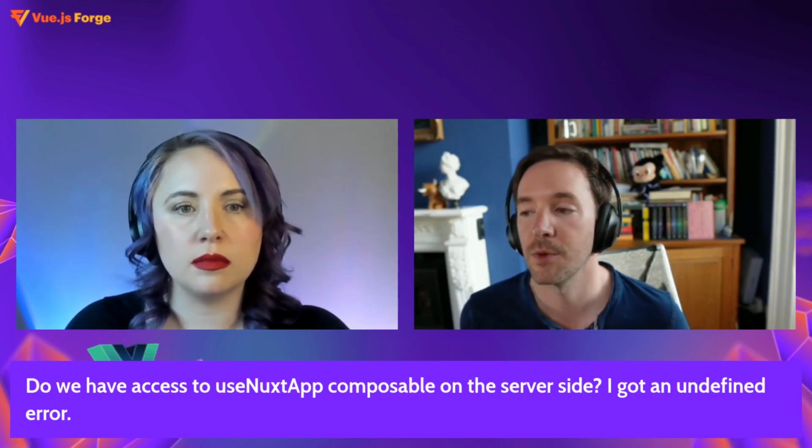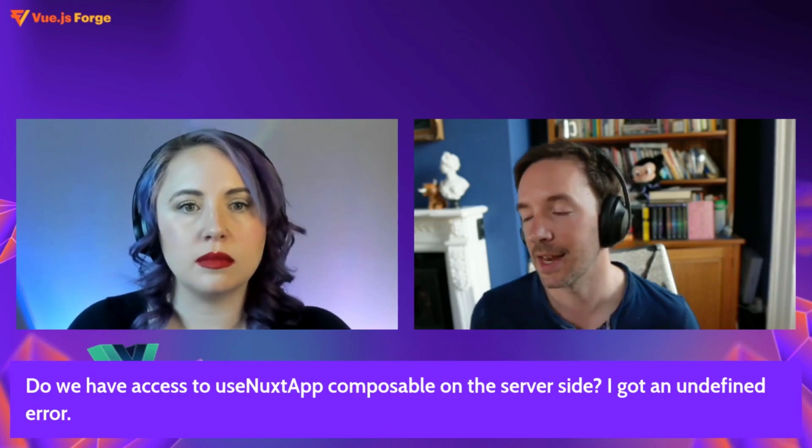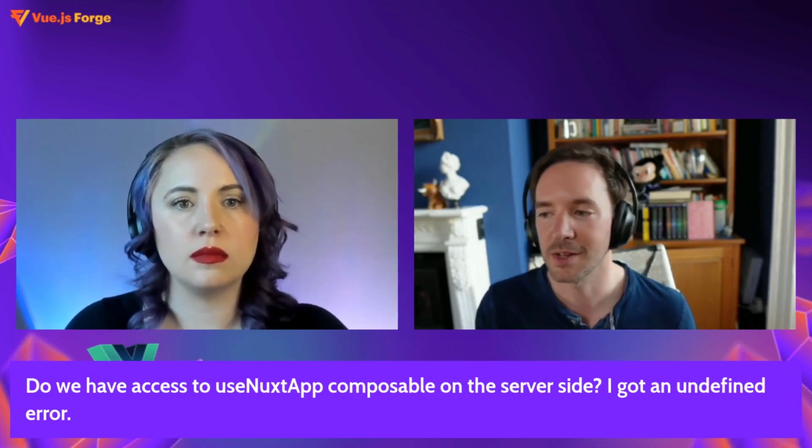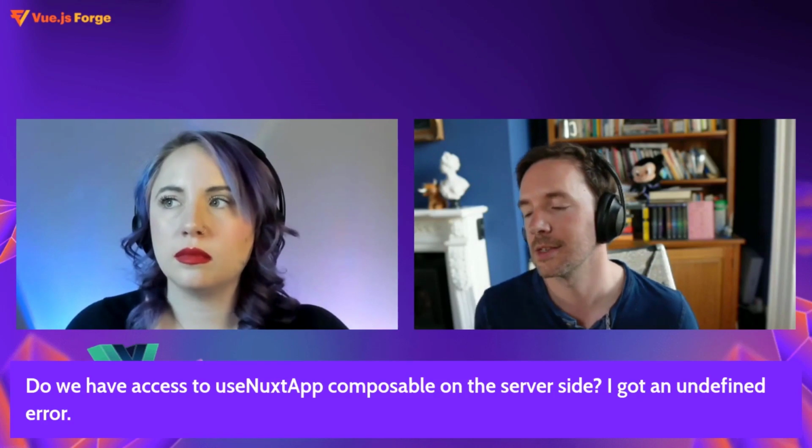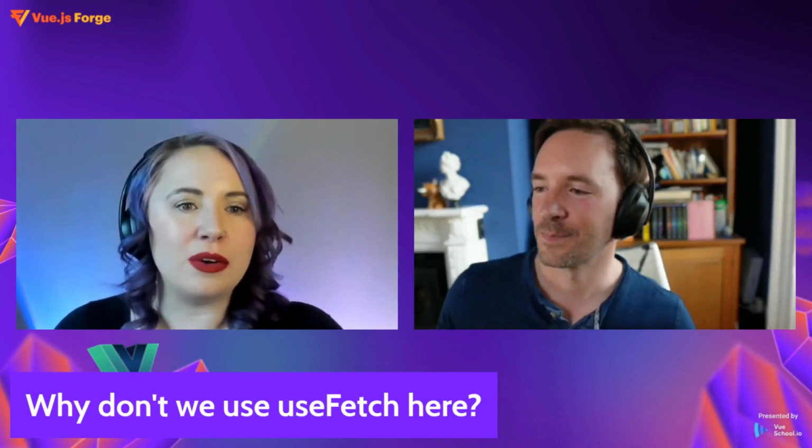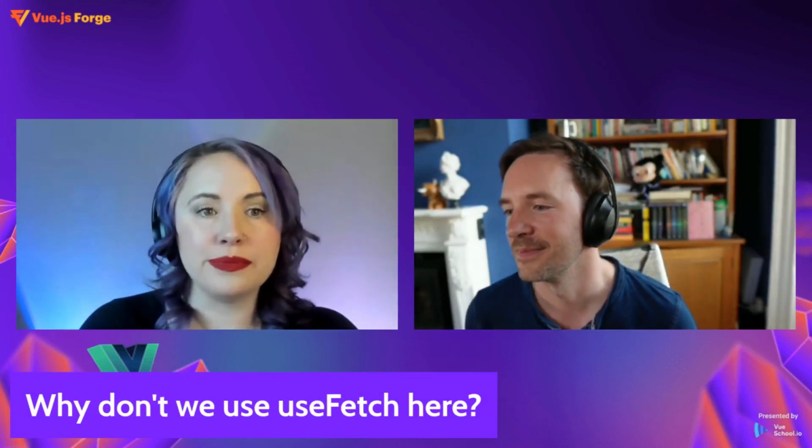We have an upcoming DX improvement that should land for 3.5, where we are able to tell your IDE that in the server folder, useNuxtApp is not auto-imported and doesn't exist, but in the rest of your app, it does. So hopefully we'll land that. I think that will be a nice improvement because your IDE won't be telling you that something is available that isn't. That is always helpful. So good to hear. And last question, why don't we use useFetch here?